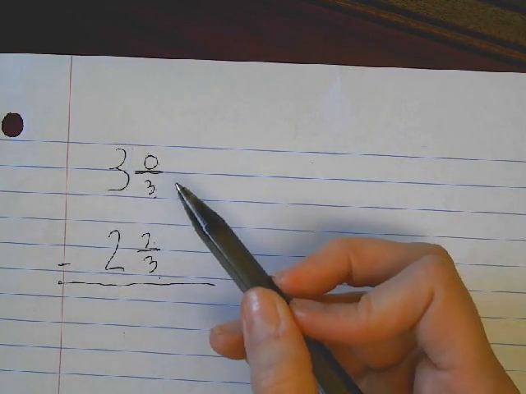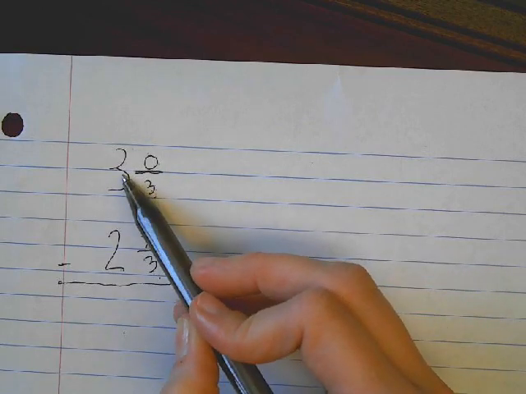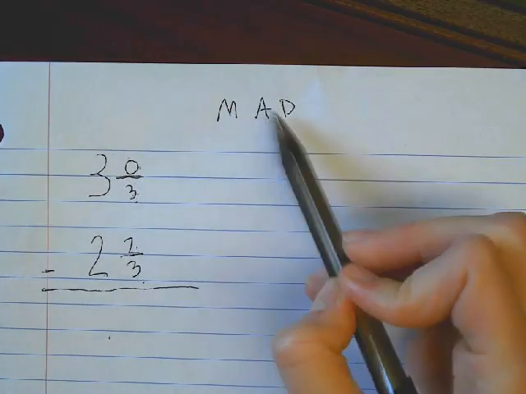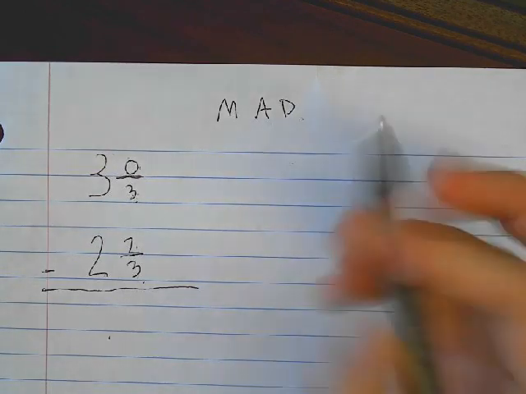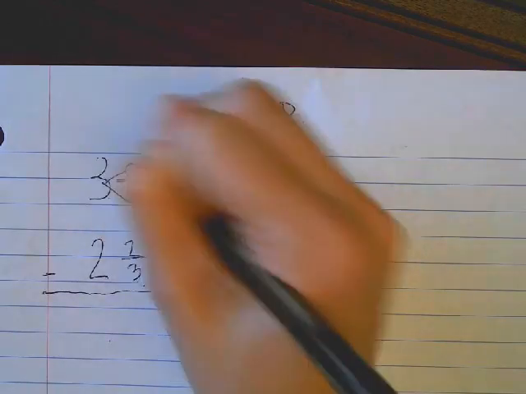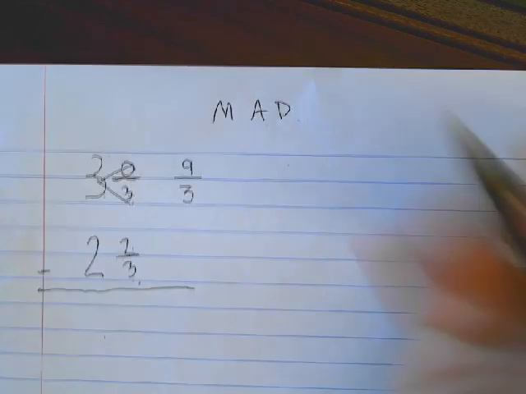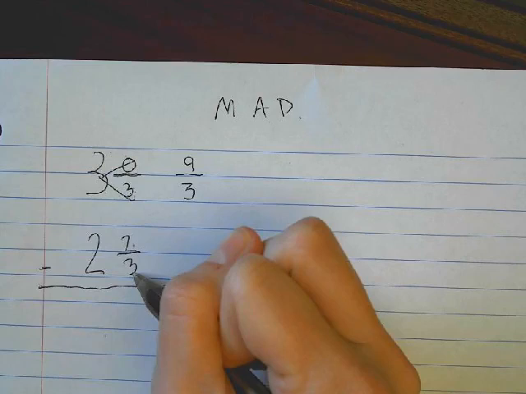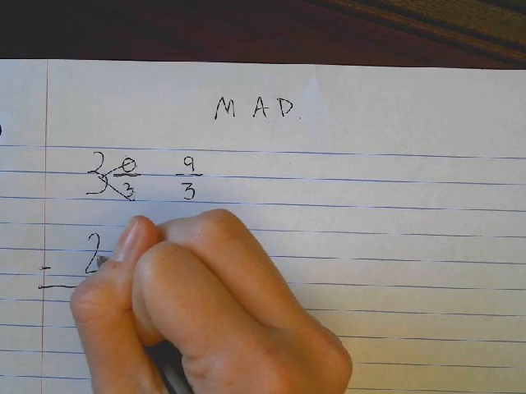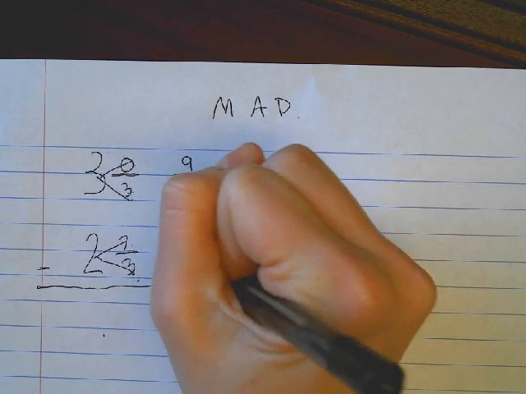I've just been telling the students to get mad when they borrow. So when you get mad, the M stands for multiply, the A stands for add, the D stands for denominator. So we're going to multiply 3 times 3, which is 9, and add 0, which is 9, and the denominator stays the same. Then I'm going to get mad at the second fraction as well, and do 3 times 2, which is 6, and 6 plus 2 is 8 over 3.